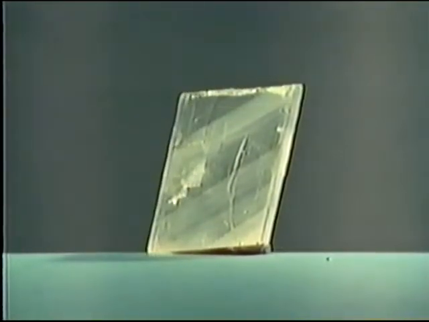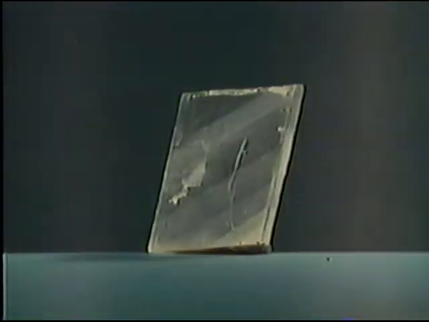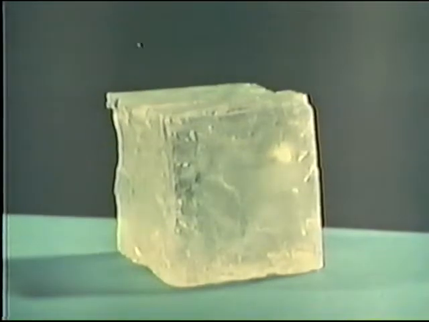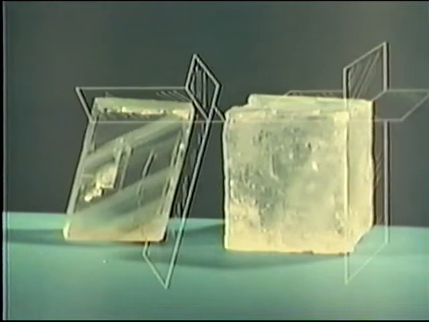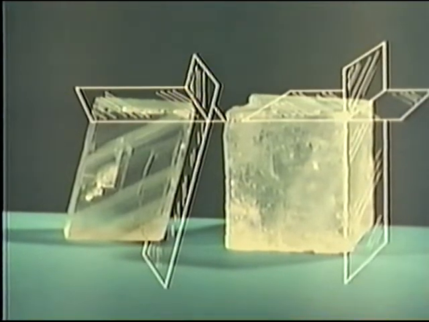Note that between cleavage faces, there are surfaces within the mineral along which it will break. This mineral, halite, also breaks into cleavage fragments with 6 faces and has 3 directions of cleavage. However, it is clearly not the same shape as calcite, because the 3 sets of planes intersect each other at different angles in the 2 minerals.